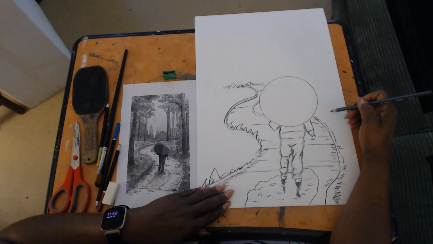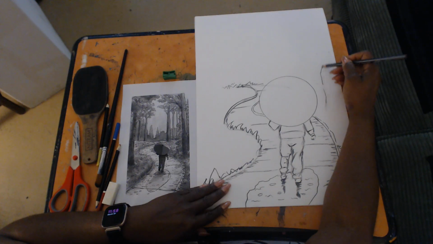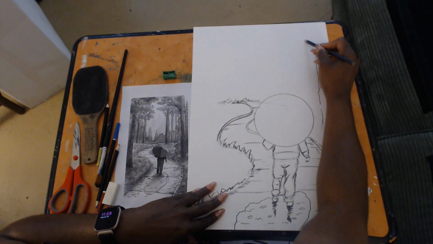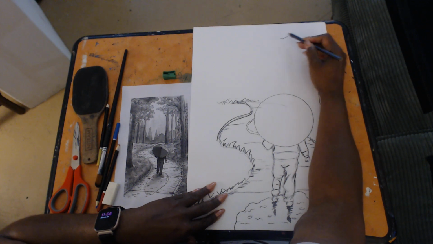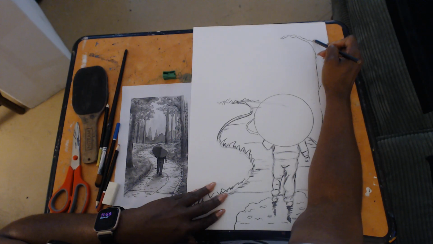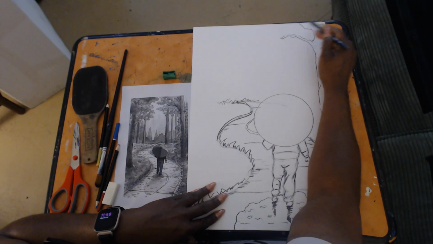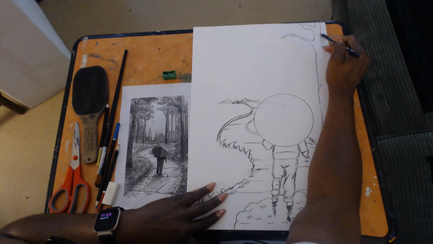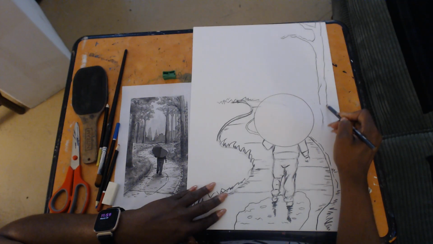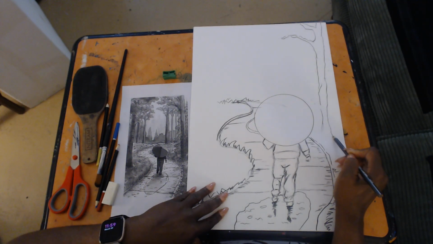So this one here, I'm going to start right down at the bottom. You don't need a ruler for these trees. You want to know why? Because these trees are not straight lines. Okay? So I don't need anybody asking for a ruler. Because I don't want any straight line trees. This is how that tree needs to look right there.